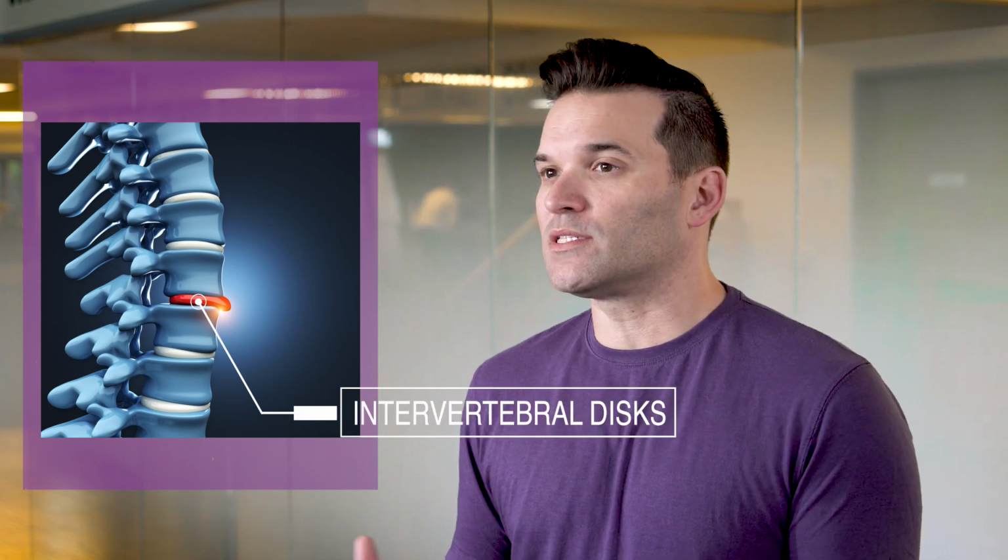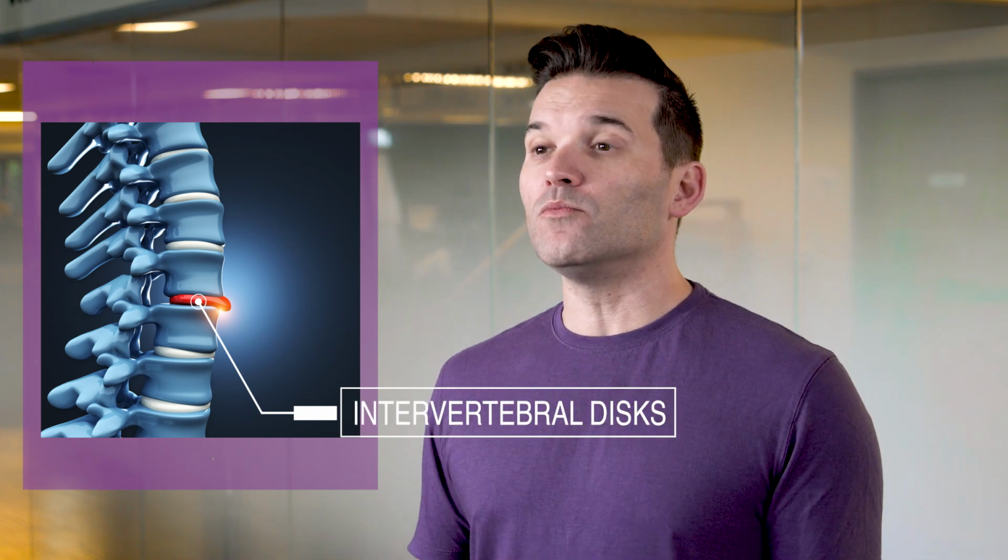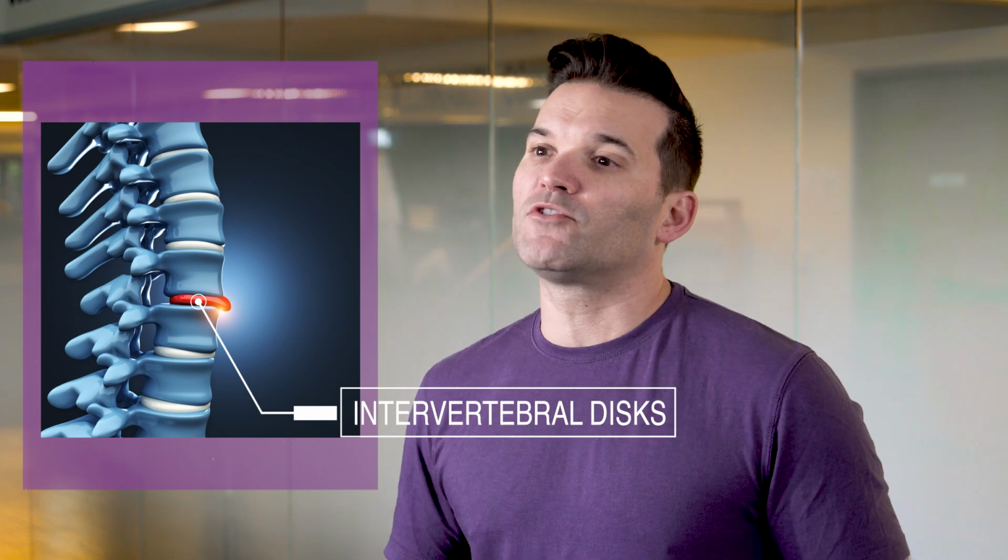In between each of the vertebrae in your spine are these things called intervertebral discs. The discs serve primarily as cushions that are supposed to absorb shock when you move your spine, but they also serve to assist in mobility. The discs have a tough exterior and a soft center like a jelly donut. And just like a jelly donut, if you push on the donut, the jelly will push out.